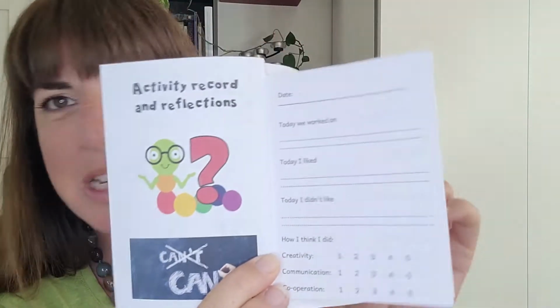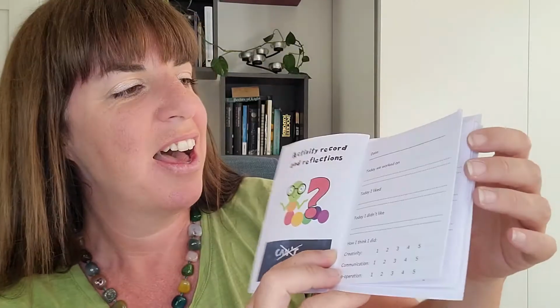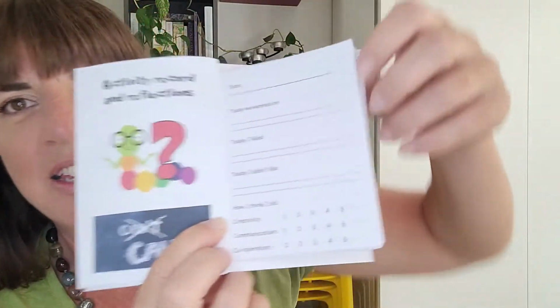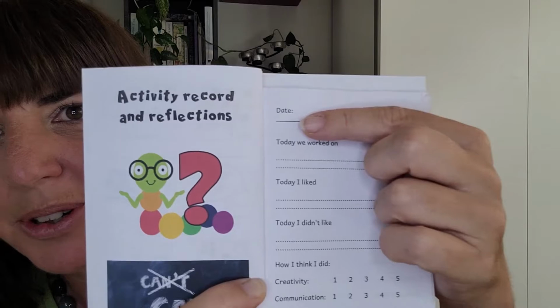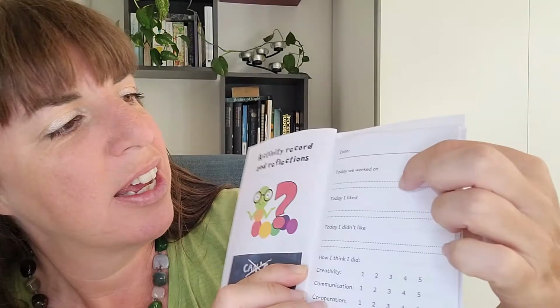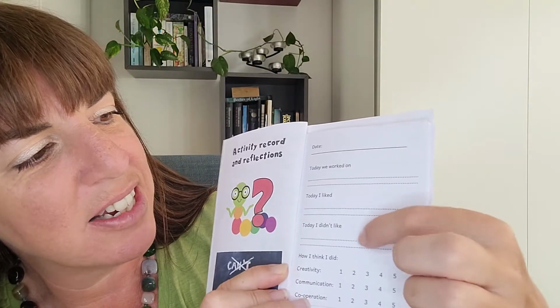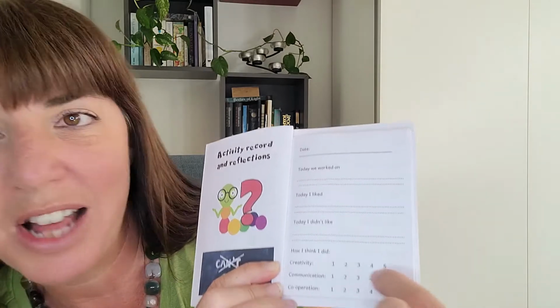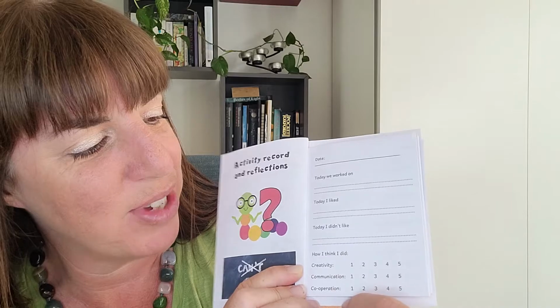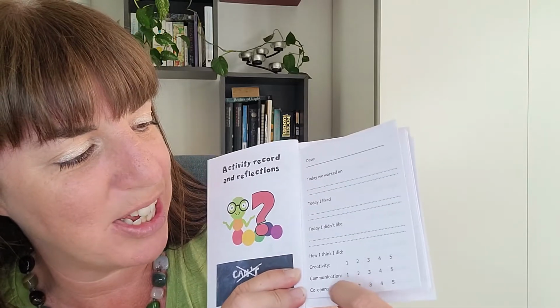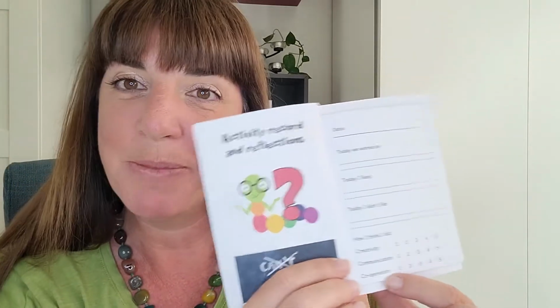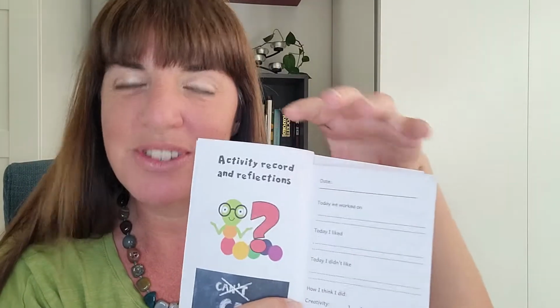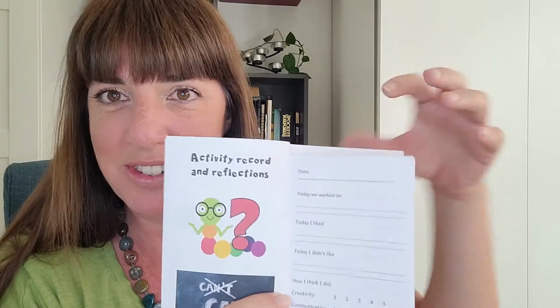This is the kind of the meat of the book: activity, record and reflections. And here is what I've got in. So they've got the date, they can write the date, today we worked on, today I liked, today I didn't like, and then how I think I did. So this is where they were self-assessing themselves on these three categories that I chose: creativity, communication, cooperation. In this resource, I do explain more in the activity suggestions about how to use these pages.